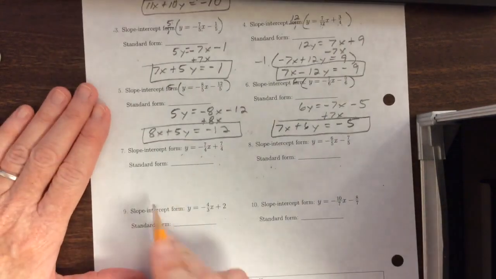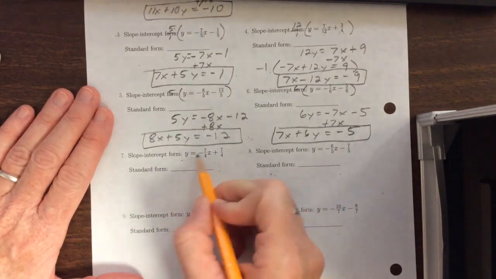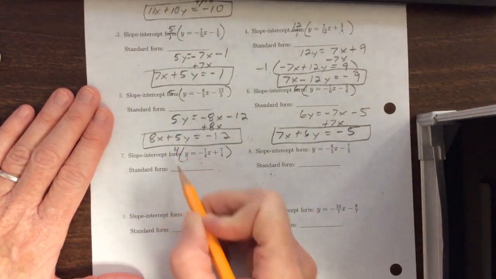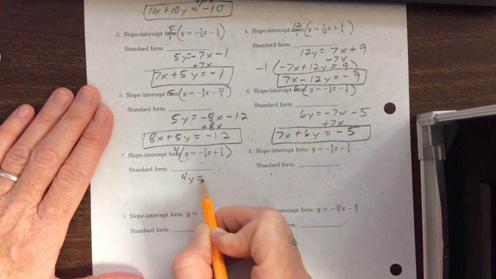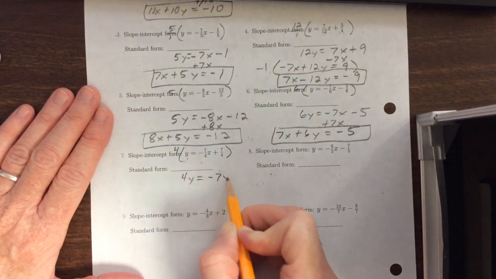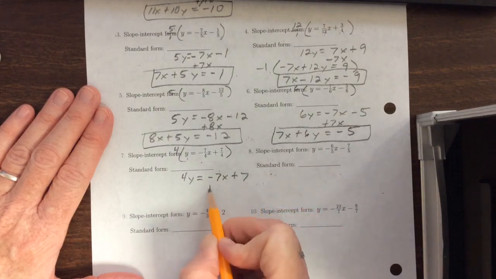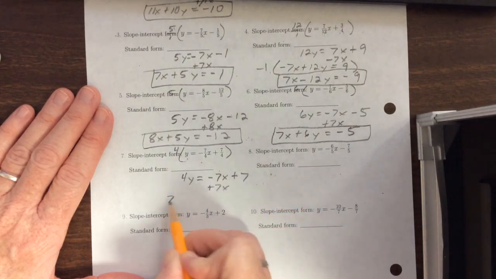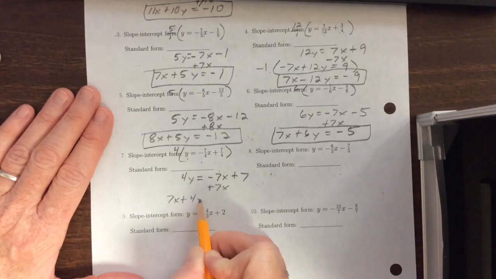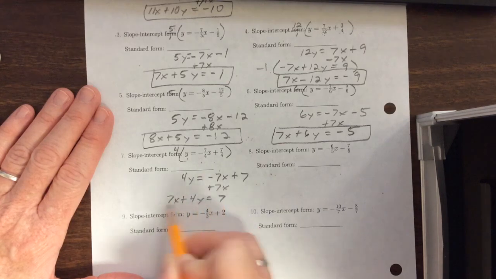We'll do these last two, and we'll skip these two down here. Multiply everything by 4, gives us 4y equals negative 7x plus 7. Add 7x on both sides, so we have 7x plus 4y equals 7.